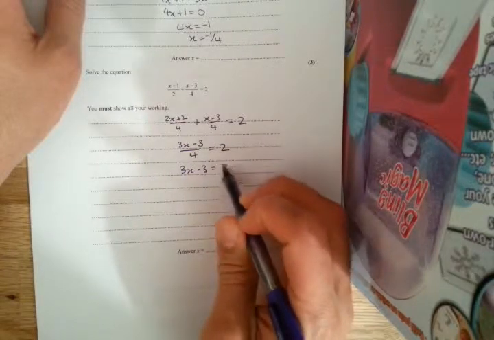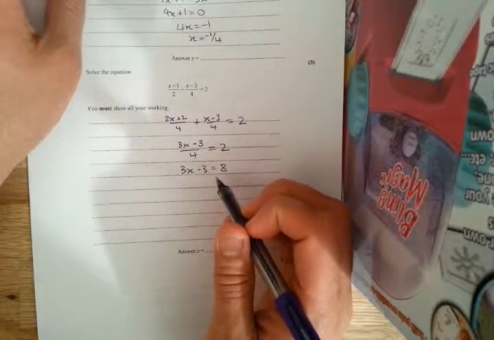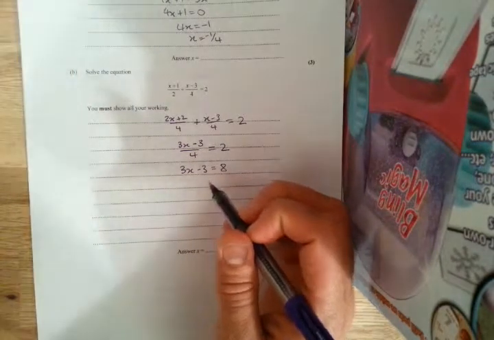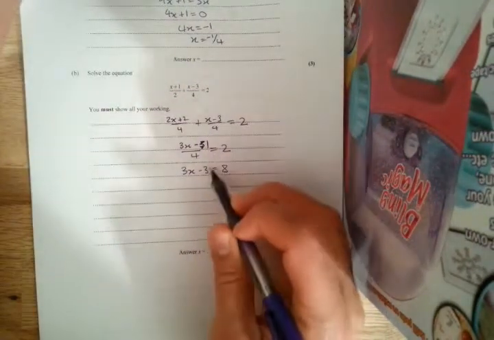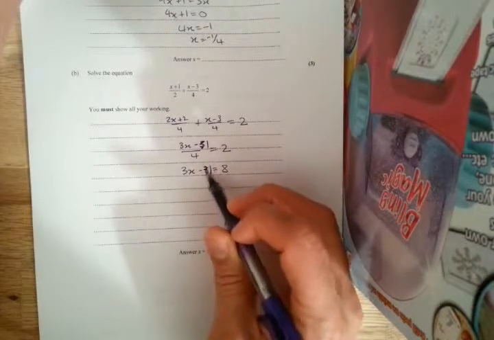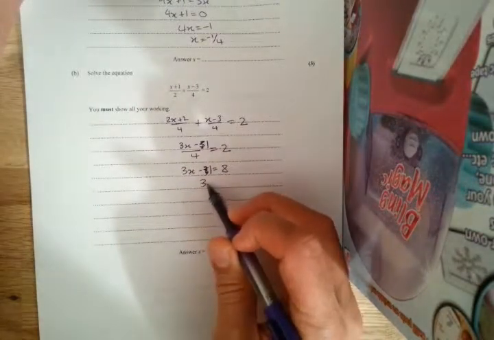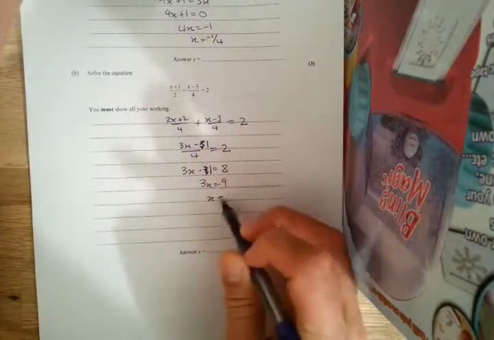Have I messed this up? I have a feeling I have. One second. Yeah, sorry, that's a minus 1, isn't it? There you go. Apologies. So then you add the 1, so 3x is 9, x is 3.